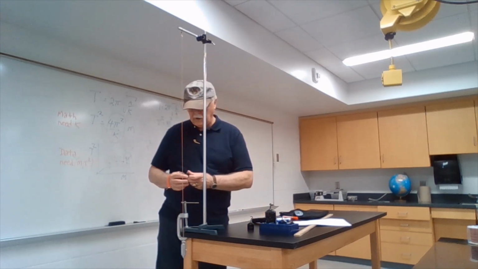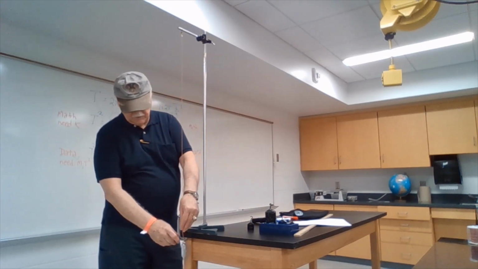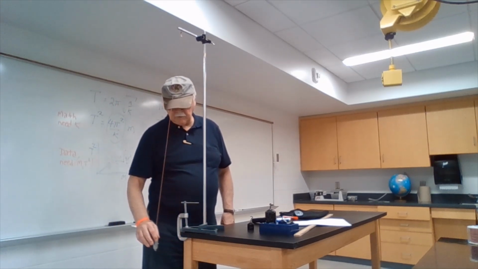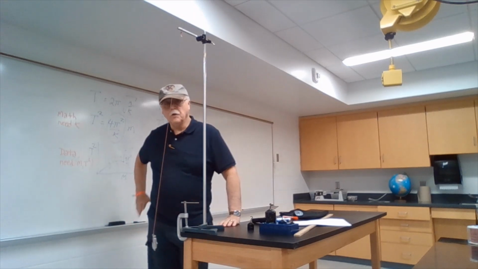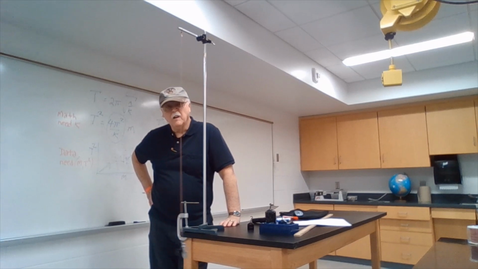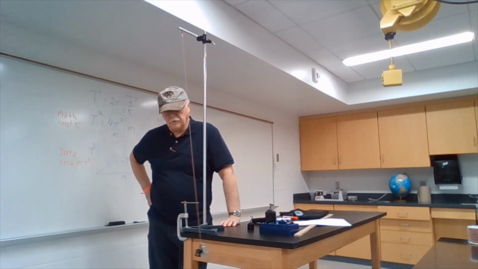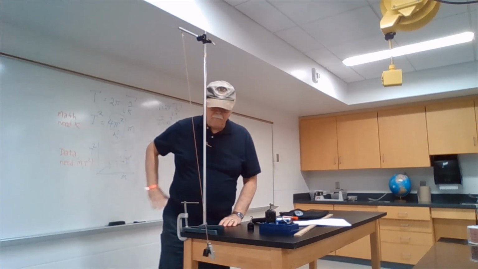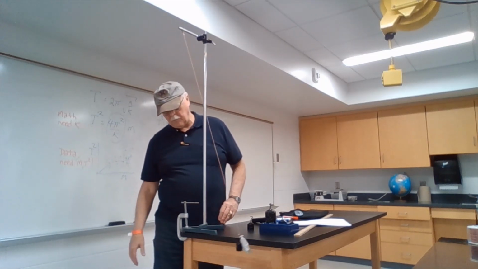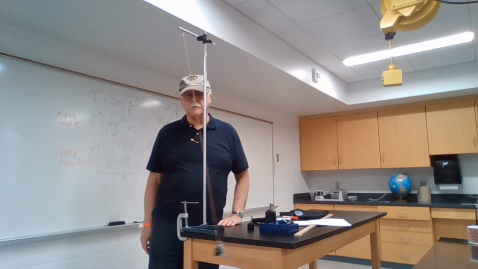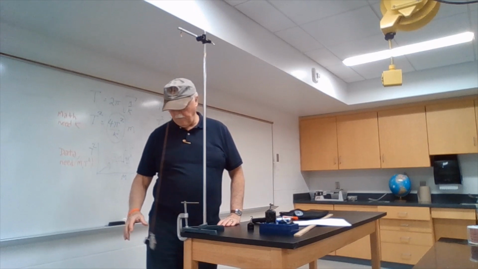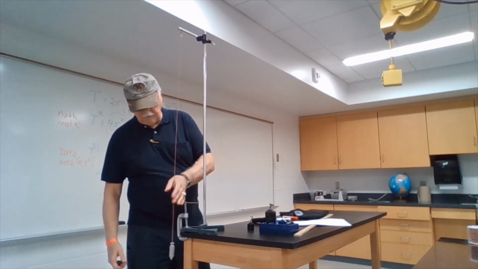Then, without changing the length, I'm going to add some more mass to it. And I'm going to let that swing. And if you're astute, you'll see that the period hasn't changed because I didn't change the length of the string. And it won't matter if I come out a little further because it'll go faster as it goes through, but the time period will still be the same. So that's essentially this experiment in a nutshell.